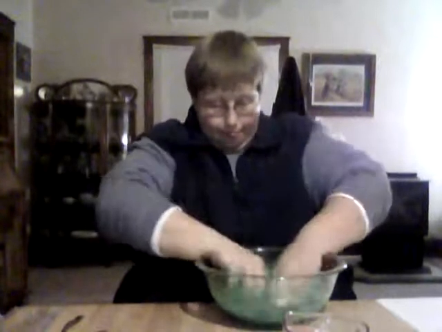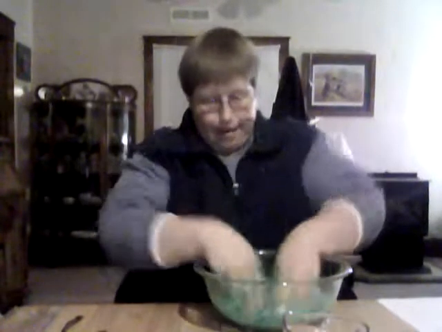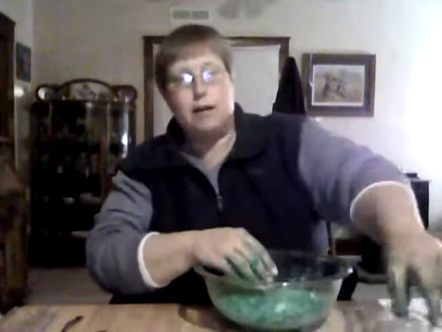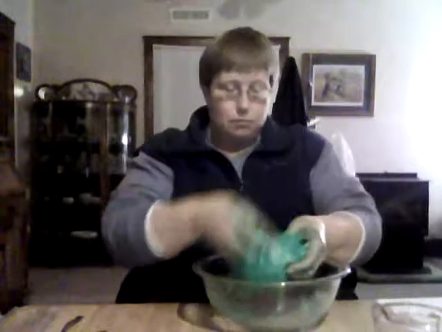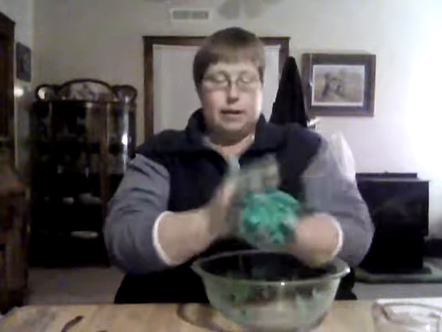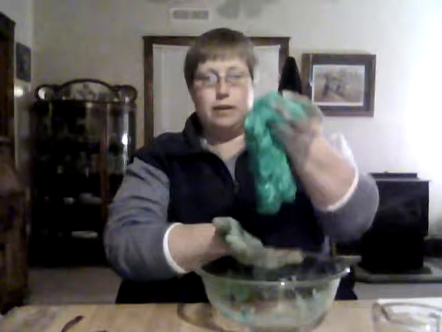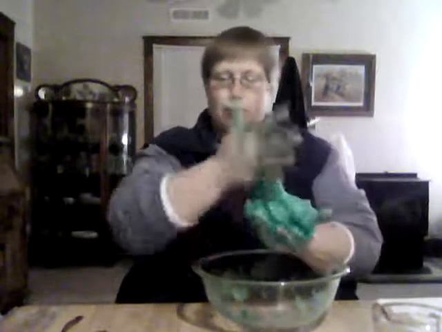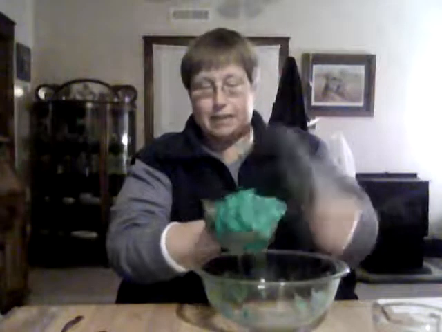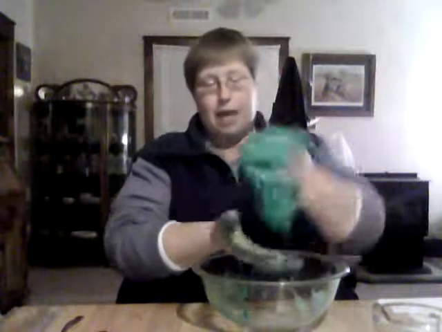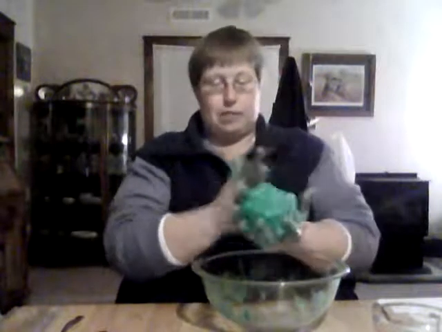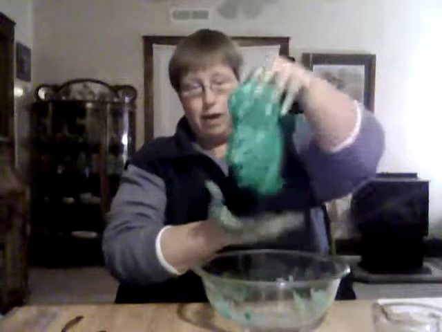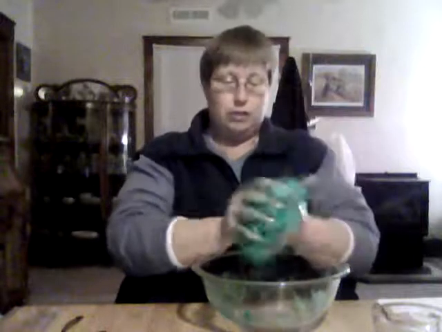Now that we have it in a solid ball, I would ask the students more, do we have a solid or do we have a liquid? And I would listen to see what their reasoning is behind each of them. Some of them may say that we have a solid because we were able to pick the whole glob up as one.